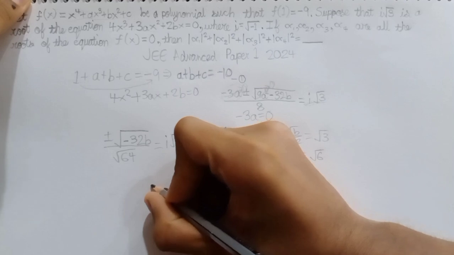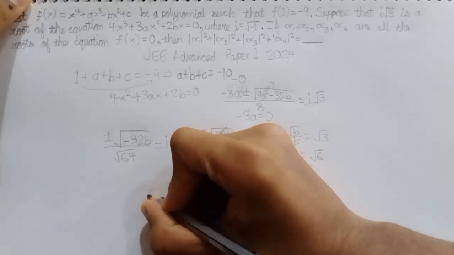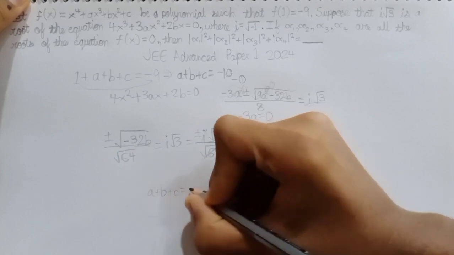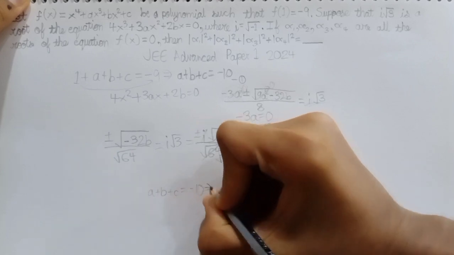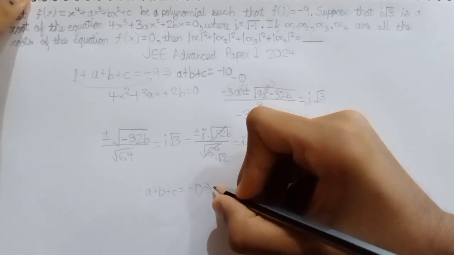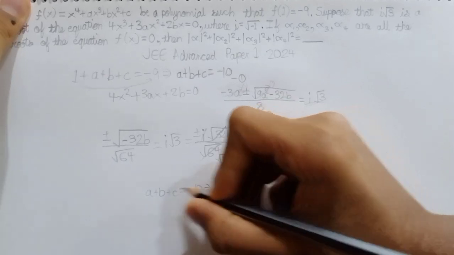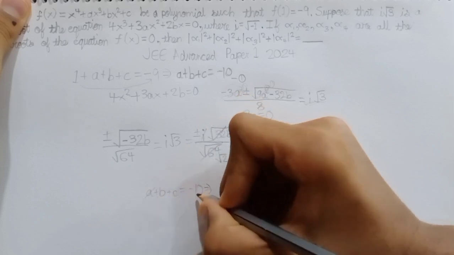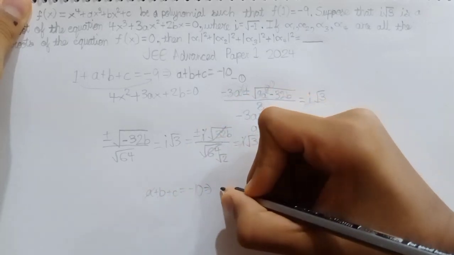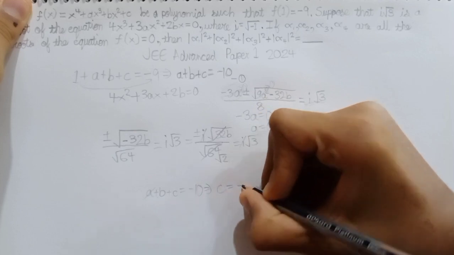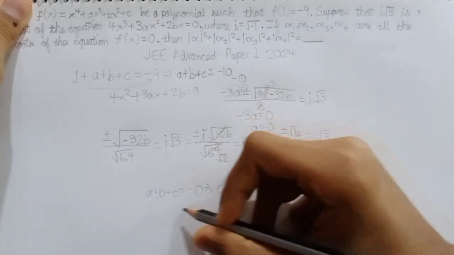We have a plus b plus c is equal to negative 10, and from the derivations we made previously, we have 0, and this is 6. So if you transpose 6 this side, it becomes negative 6, and negative 10 minus 6 is equal to negative 16. So we have c is equal to negative 16, because that's the only thing remaining here.